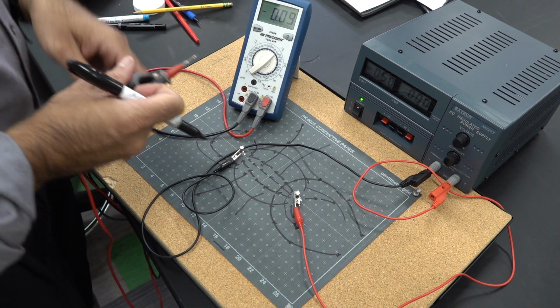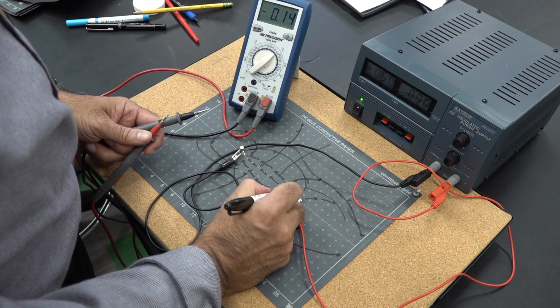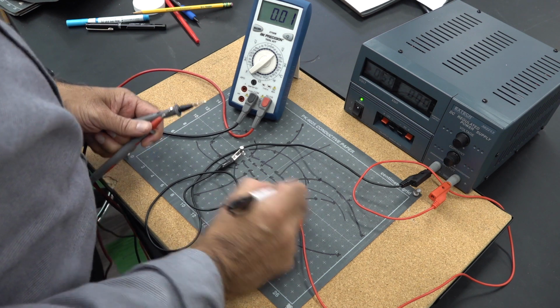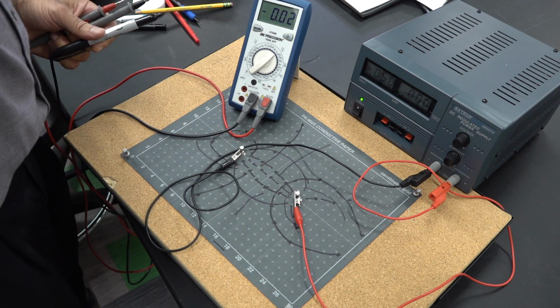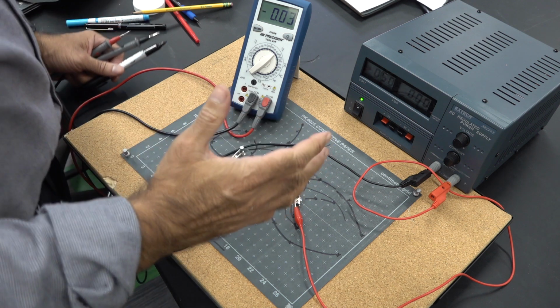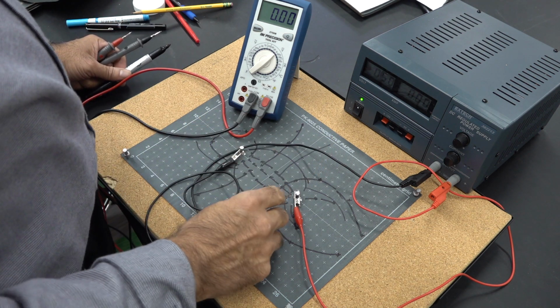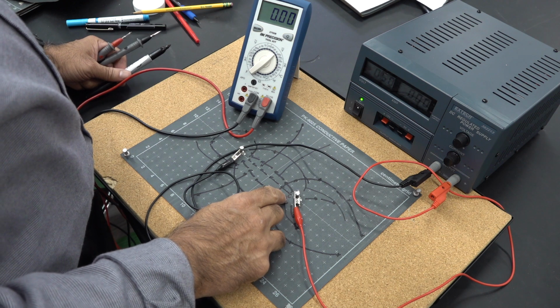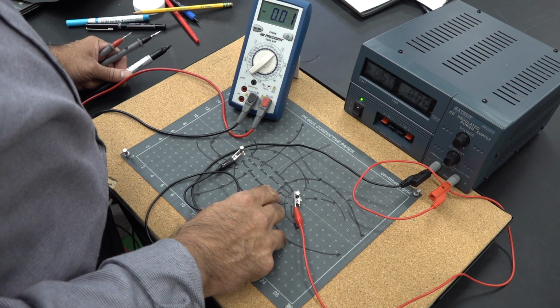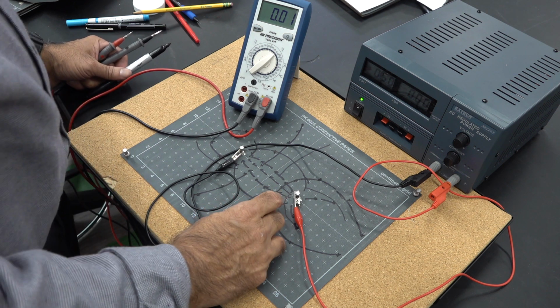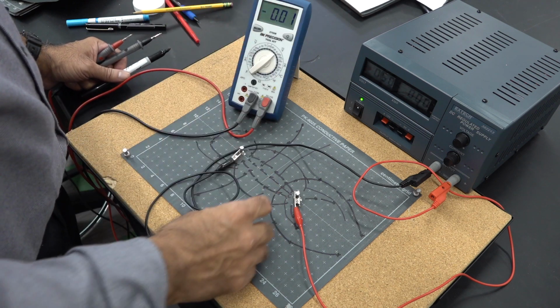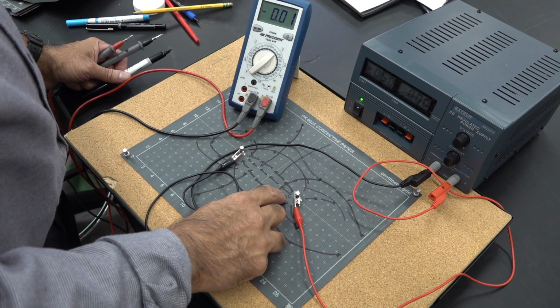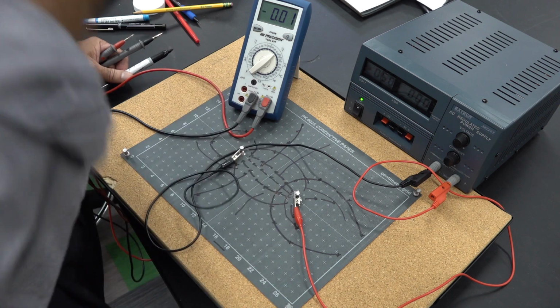So it's a 0.26 volts difference between these 2 points, and the distance between them is about 1 centimeter. So what's the electric field between these 2 points? What would be the electric field magnitude between these 2 points?